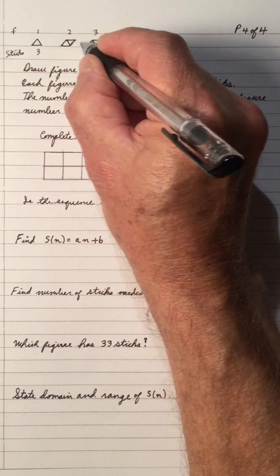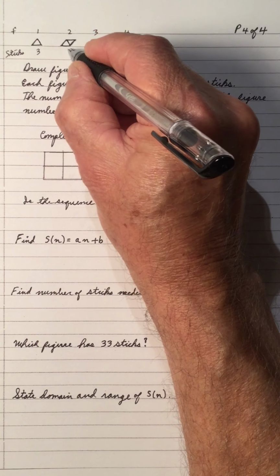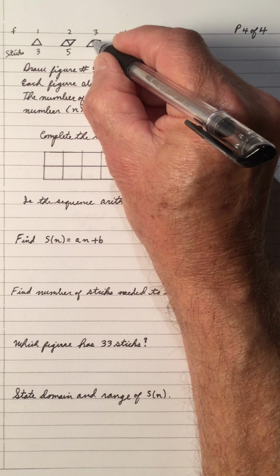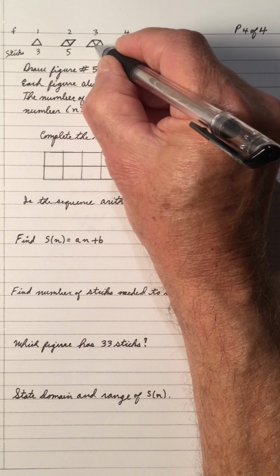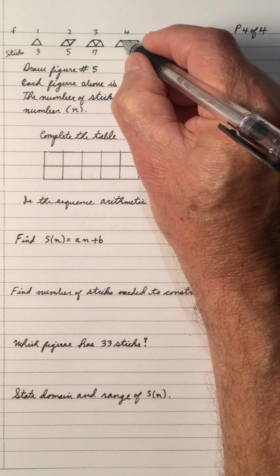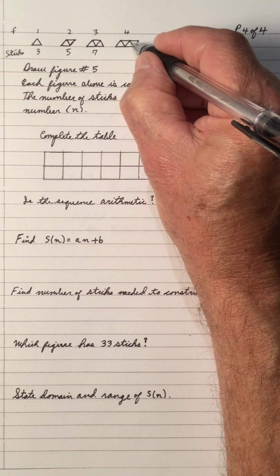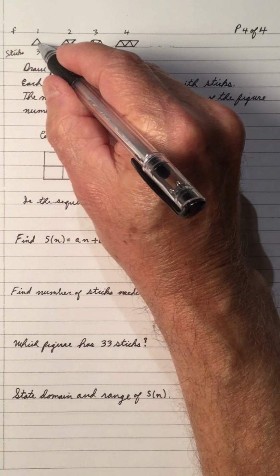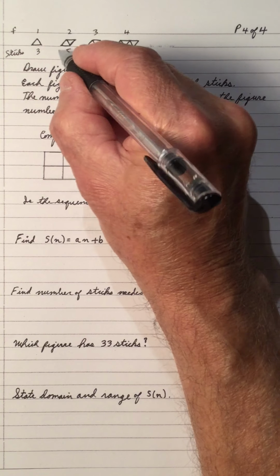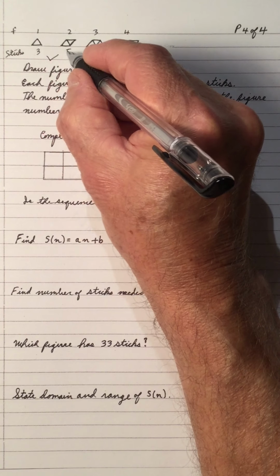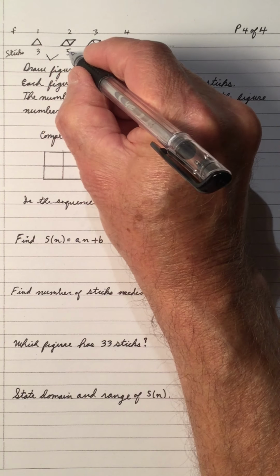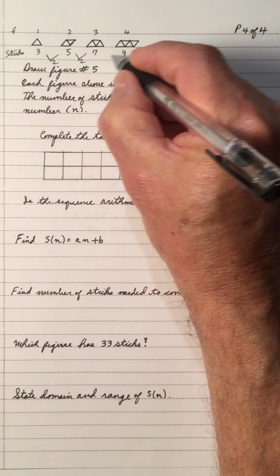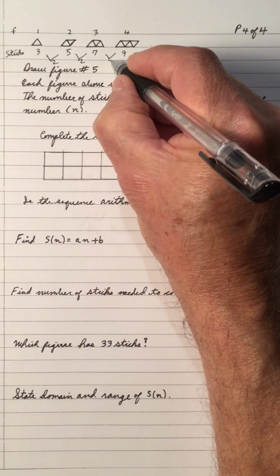This is 3, this is 1, 2, 3, 4, 5, this is 1, 2, 3, 4, 5, 6, 7, and this is 1, 2, 3, 4, 5, 6, 7, 8, 9. Notice you have a 3 with 2 more. The difference, 5 minus 3, is 2. 7 minus 5 is 2. 9 minus 7 is 2.